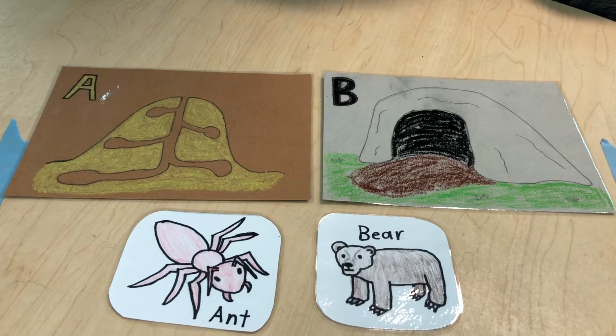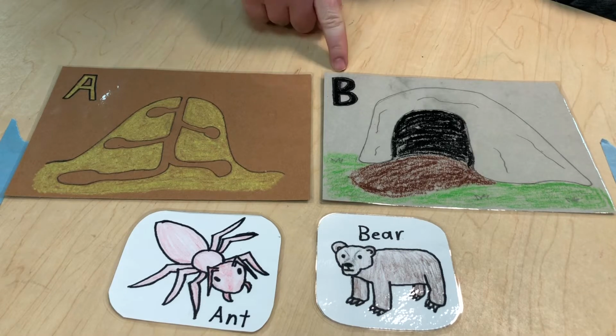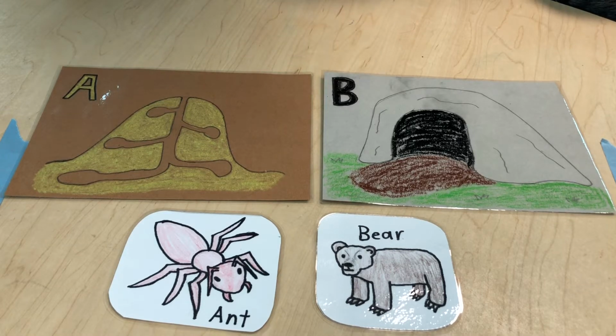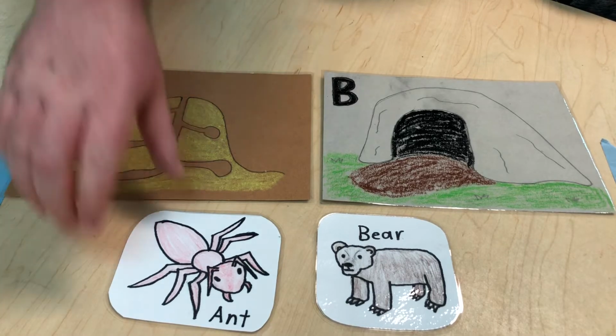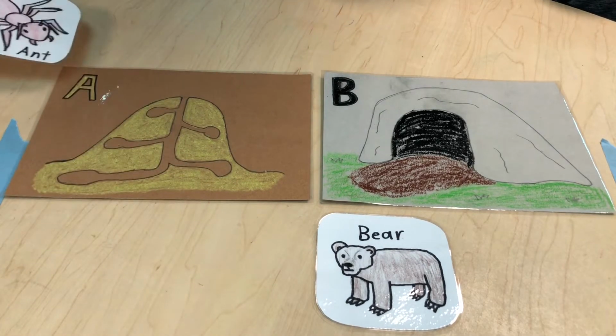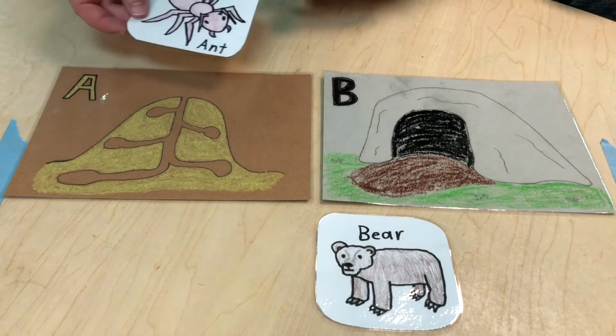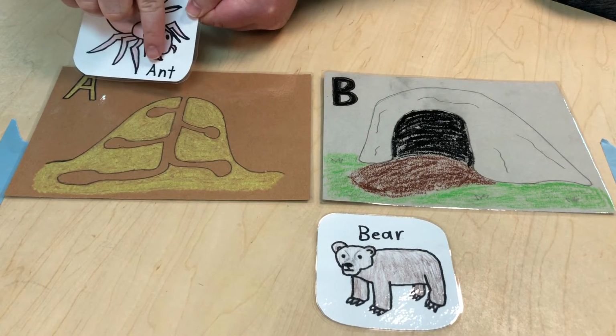Alligator says ah. And this is letter B, so that's Bubba Bear says buh. So the letter that makes the ah sound, like ant, must go to letter A. See, you can see the letter A right there in ant.